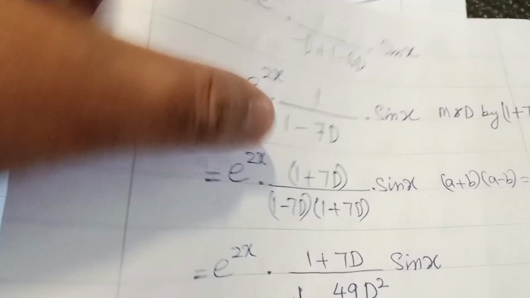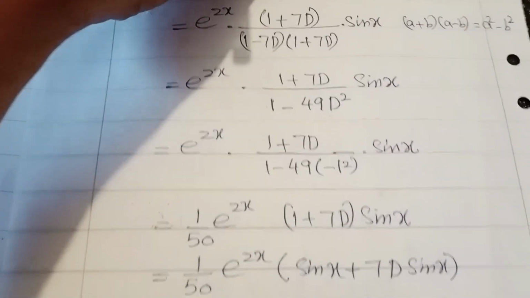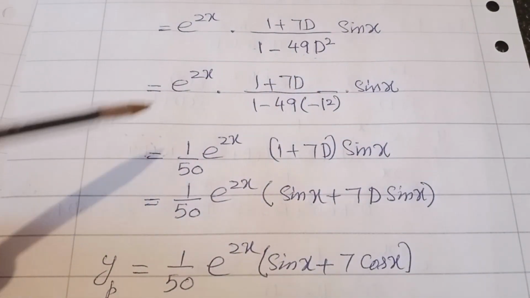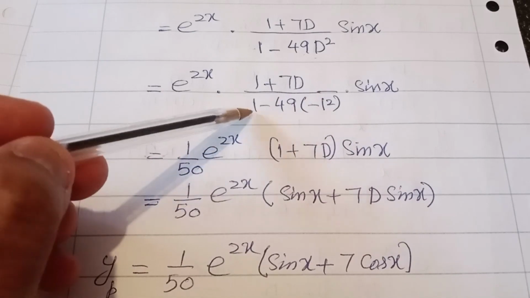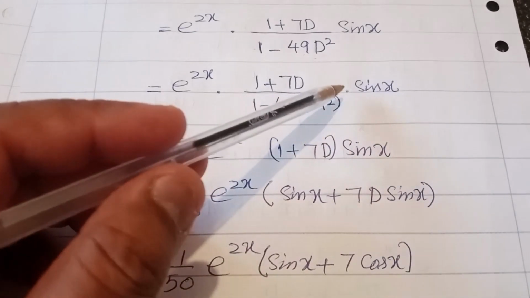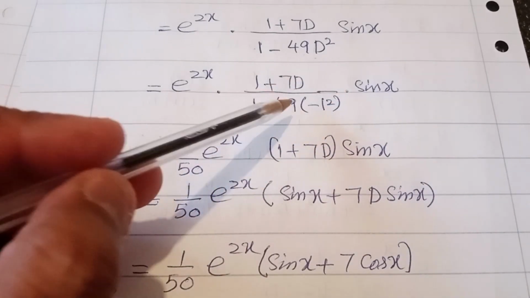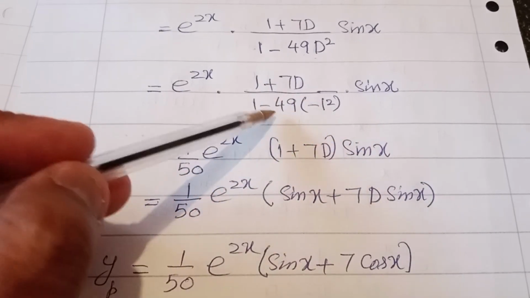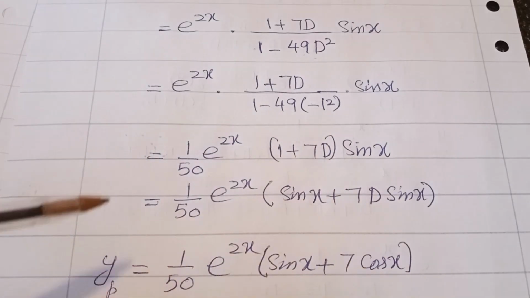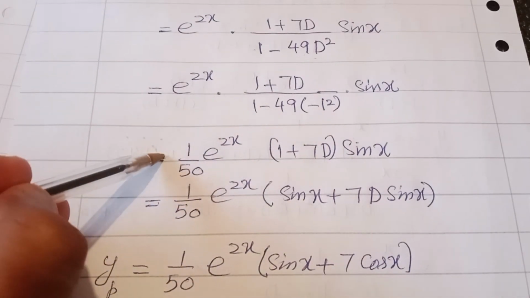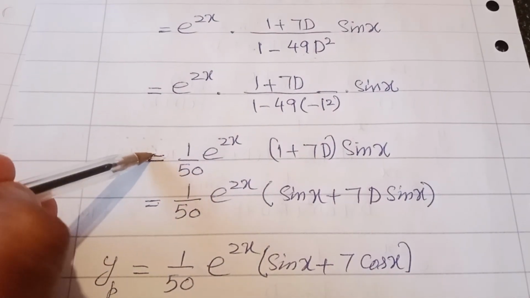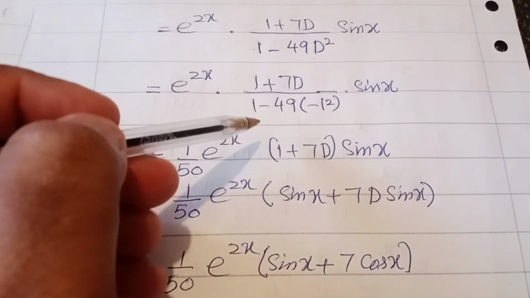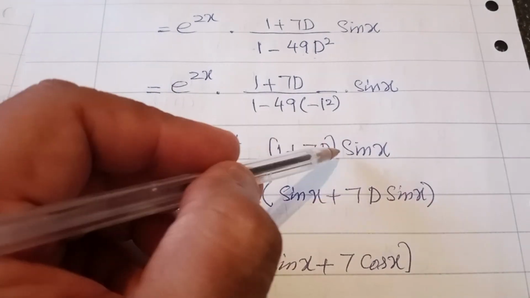So the denominator can be written as 1 − 49(−1), that is 1 + 49 = 50. So this will be the coefficient, written in the beginning of the solution, that is 1/50 e^(2x), and the rest of the term is (1 + 7D) sin x.